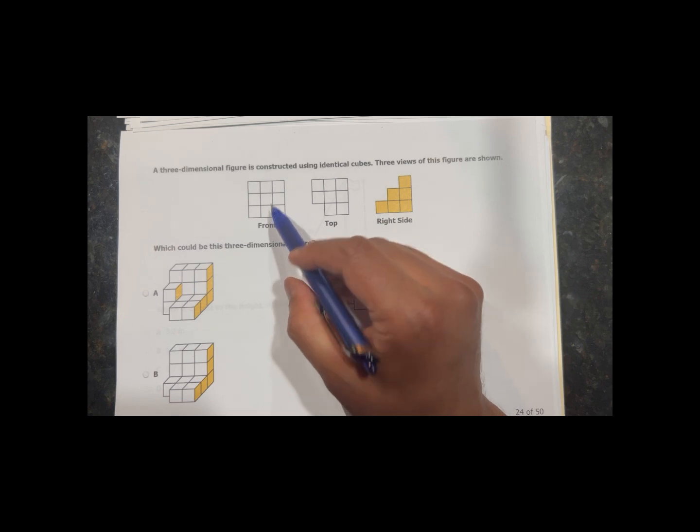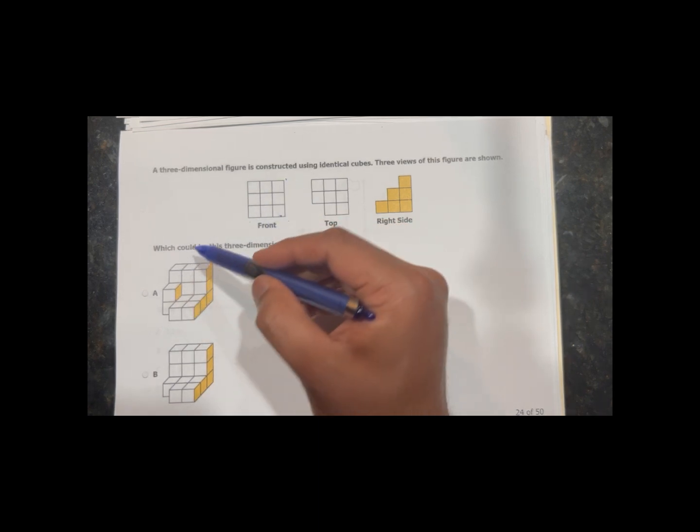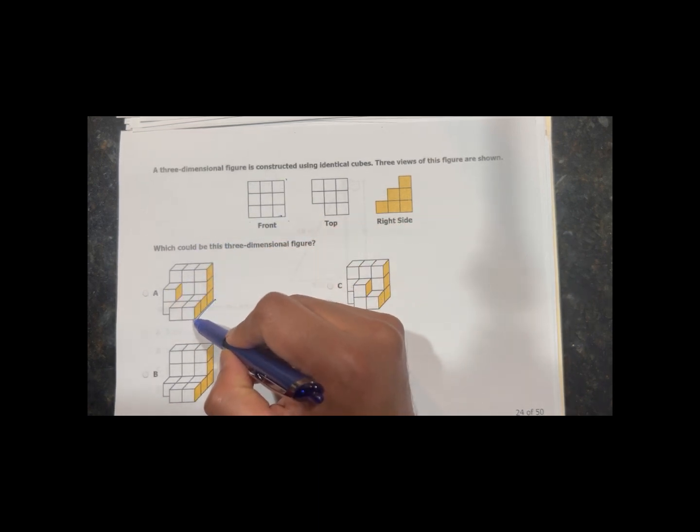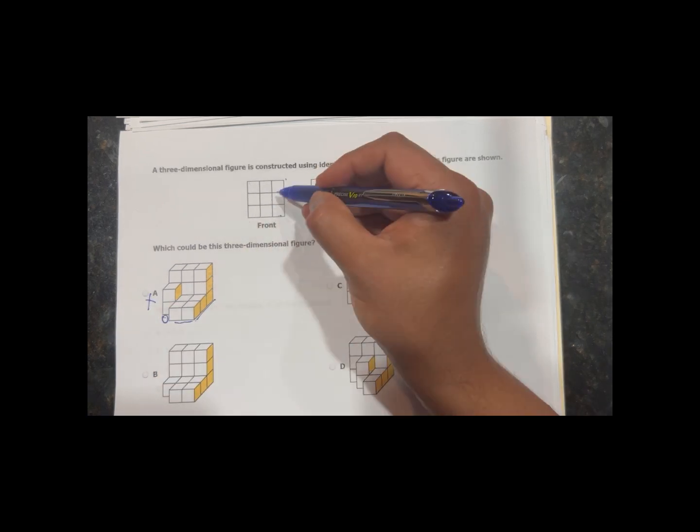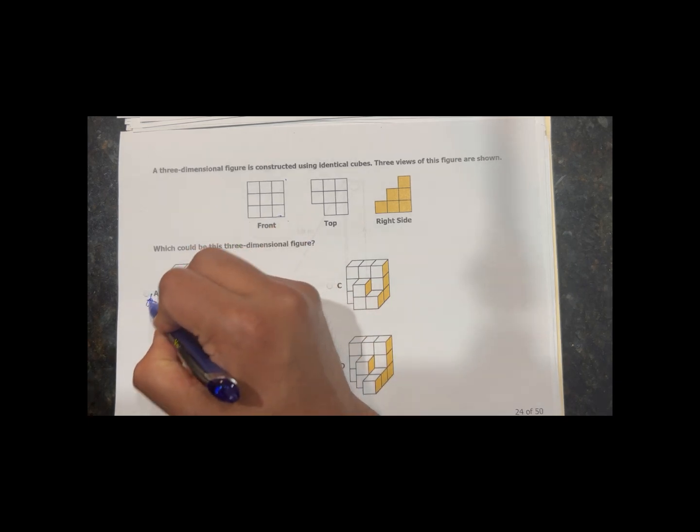A 3-dimensional figure is constructed using identical cubes. 3 views of the figure are shown. Front. Okay, so this is 3 times 3. So let's see, there are 3 here, there are 2 here. There is a big block missing here, so it's not this from the front. Let's continue with the front. Would they get this? No, there is still a block here. Oh, sorry, this is the front. I apologize. So the front is basically this way. Yeah, that's the front. Sorry about that.